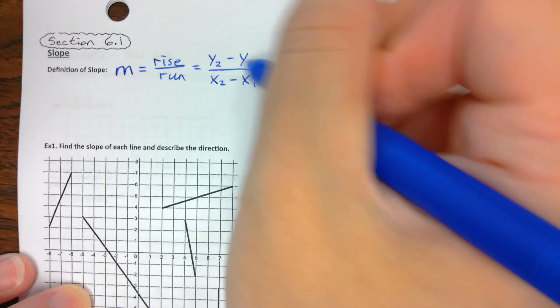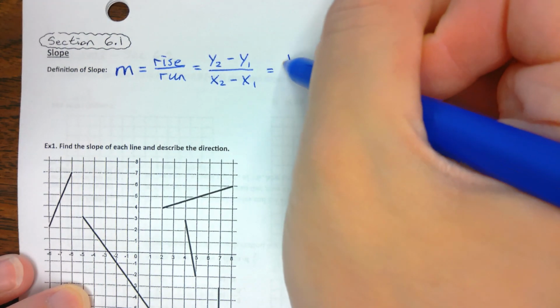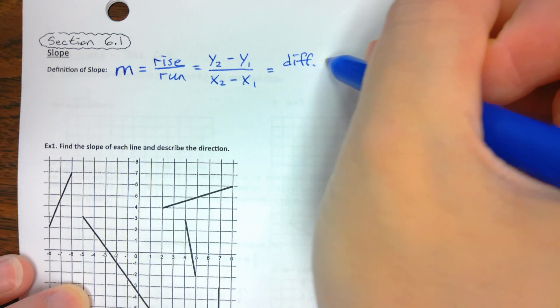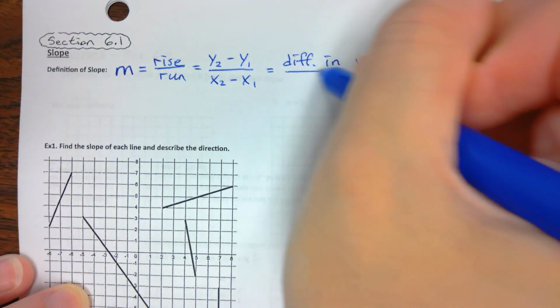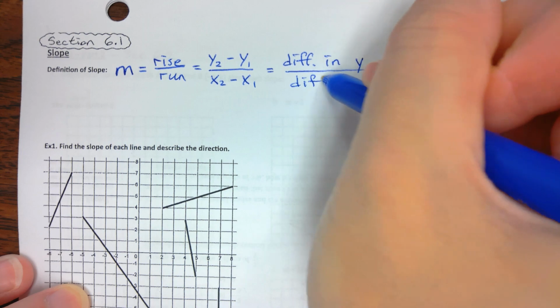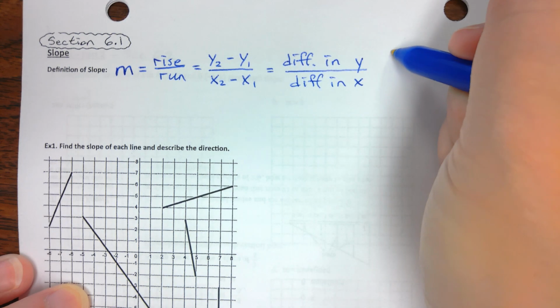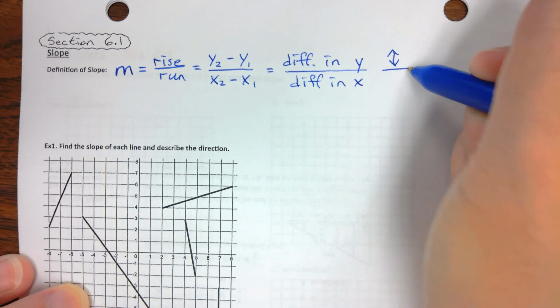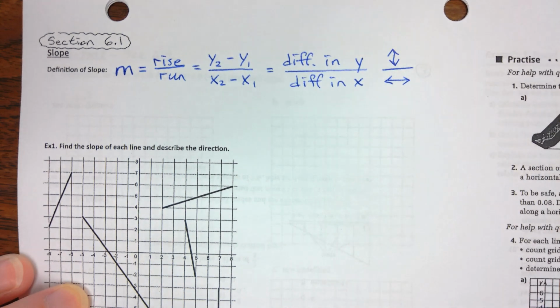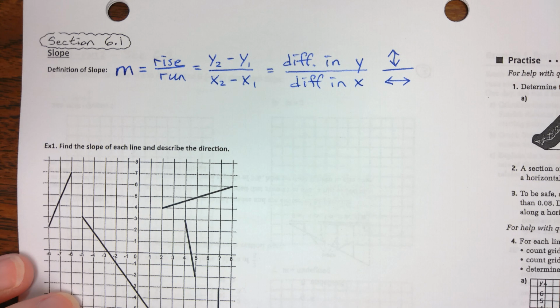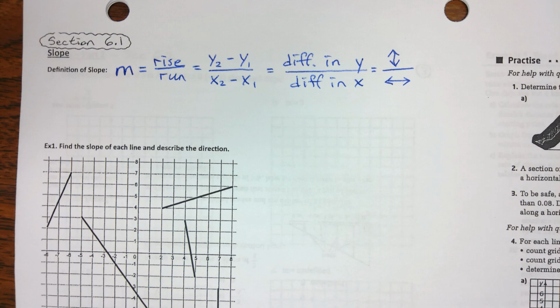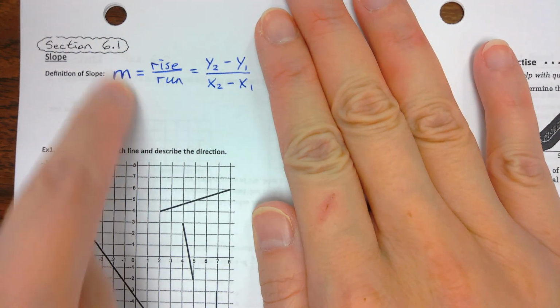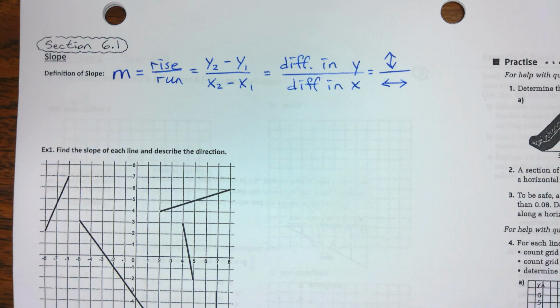If you think of it as the difference in the y value over the difference in the x value. So it's the up and down divided by the left to right. Okay? So remember this formula? I was just saying like this part. If you remember that part, that's the main important part that you have to remember. Okay, so we found out the formula.